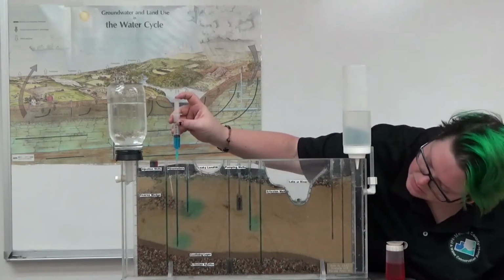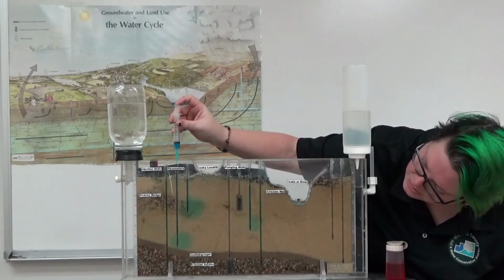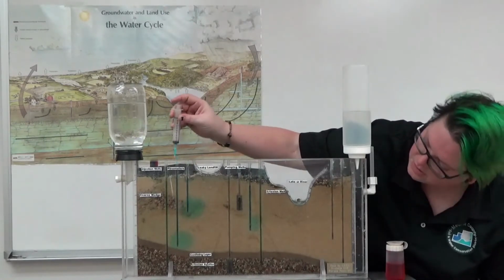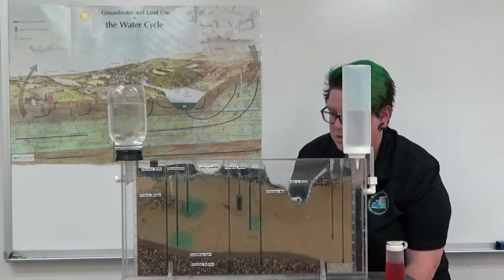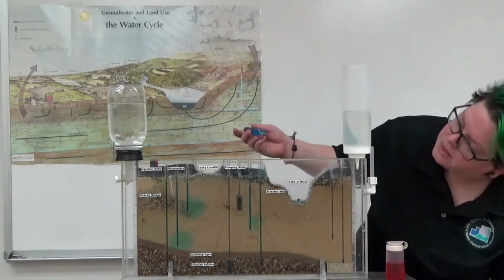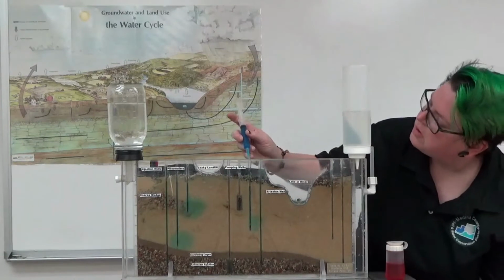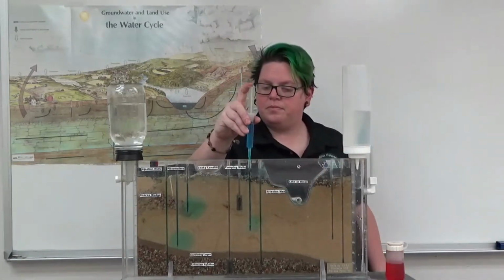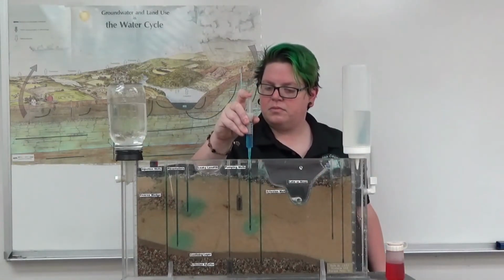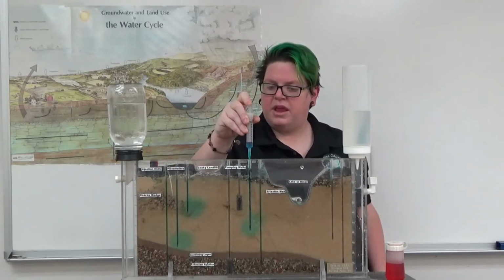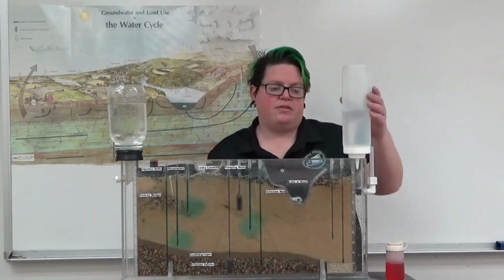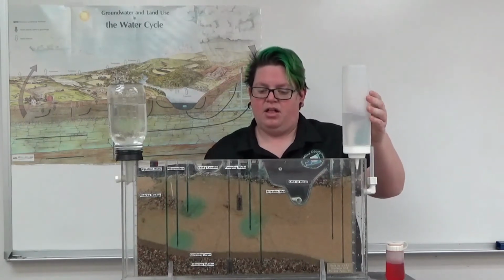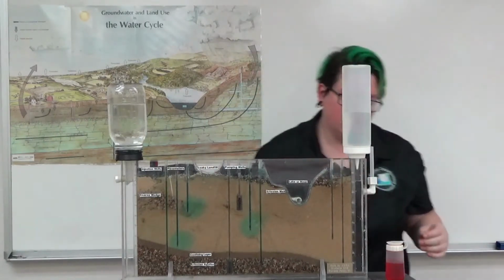The one right next to it. And this one right there. And I'm putting a lot in there just so that we can see it move a little bit faster. We can see a lot of that color.